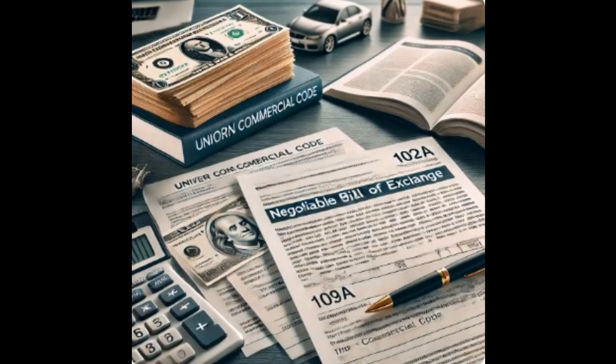A negotiable bill of exchange is a financial instrument that functions as a binding agreement between two parties, obligating one party to make a payment to the other party on a specified date or upon demand. The document contains the details of the transaction, including the amount of money to be paid, the date of payment, and the parties involved.